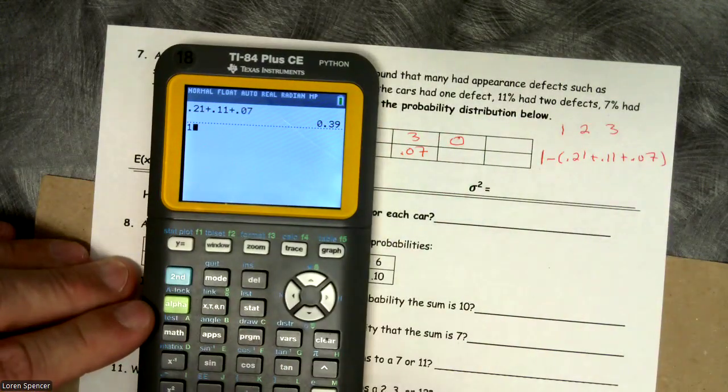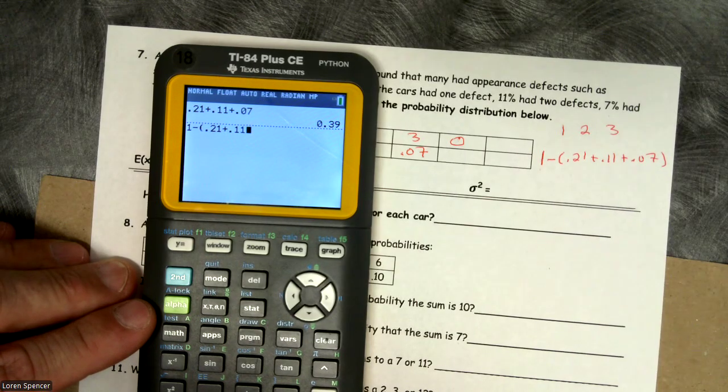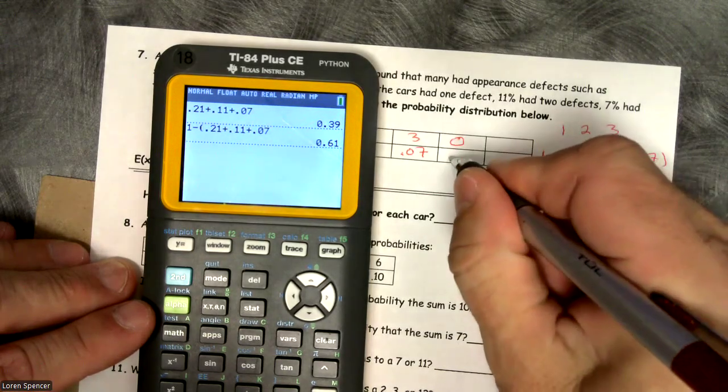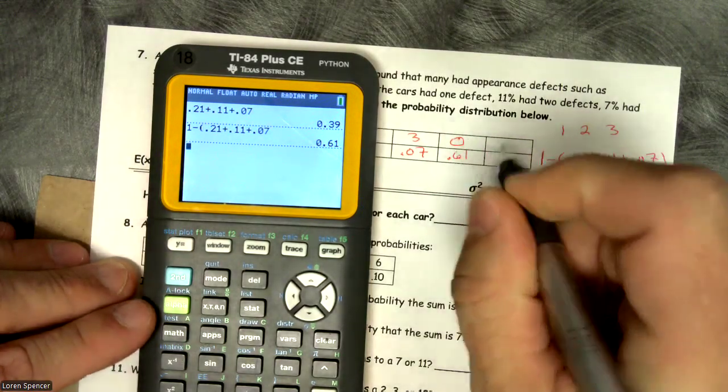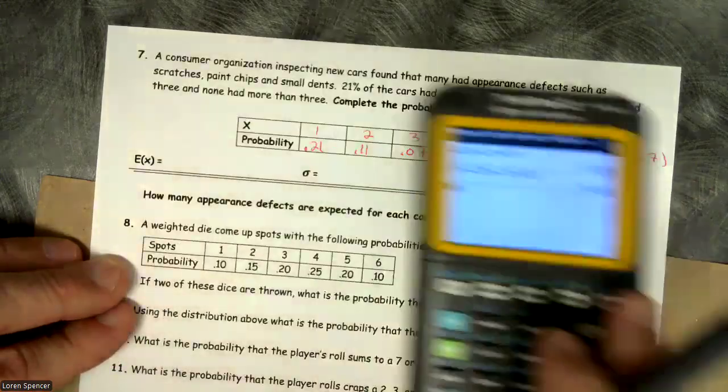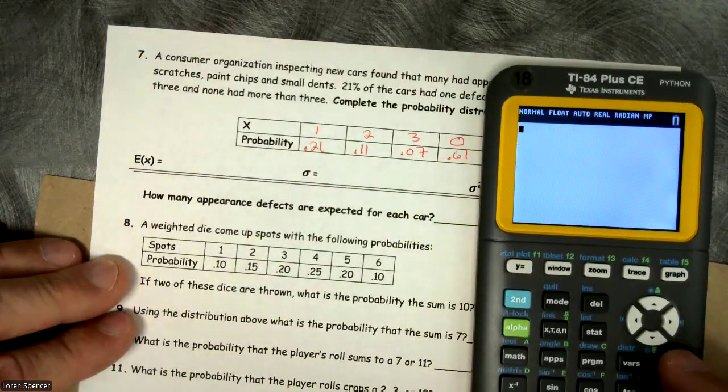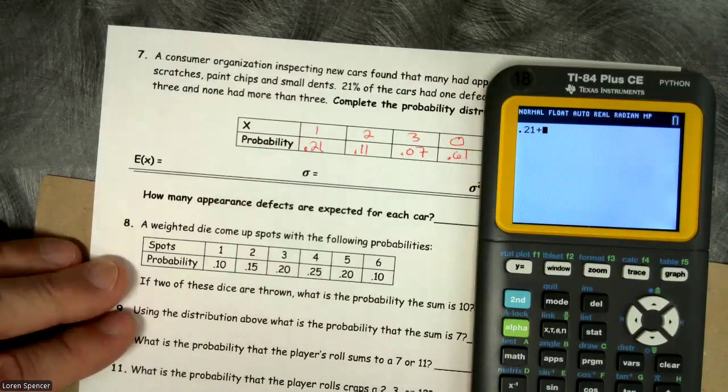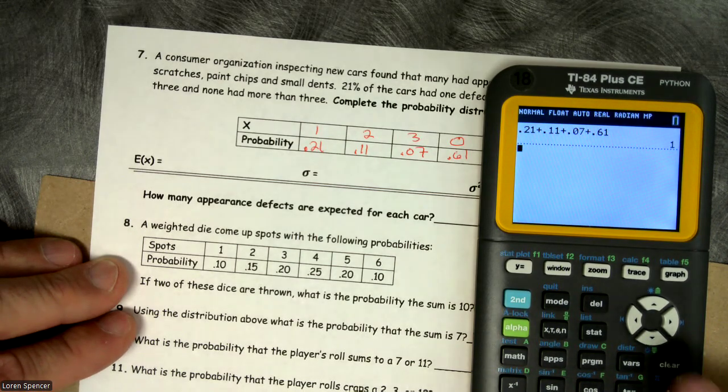So 1 minus parenthesis 0.21 plus 0.11 plus 0.07. And I get 0.61. Well, if I did that right, that should add up to one whole. Let's check it out. So 0.21 plus 0.11 plus 0.07 plus 0.61. And it adds up to one whole.